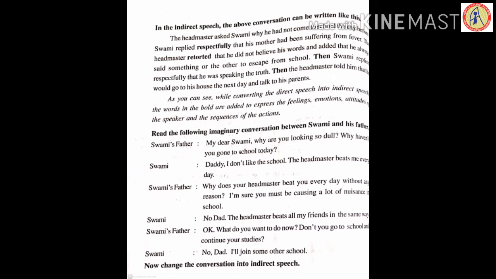Next, read the following imaginary conversation between Swami and his father. Now here's the conversation given. Now we should change the conversation into indirect. Now read it and try to change it into indirect and check your answer at the end. I am giving it at the end, so you just go through it.